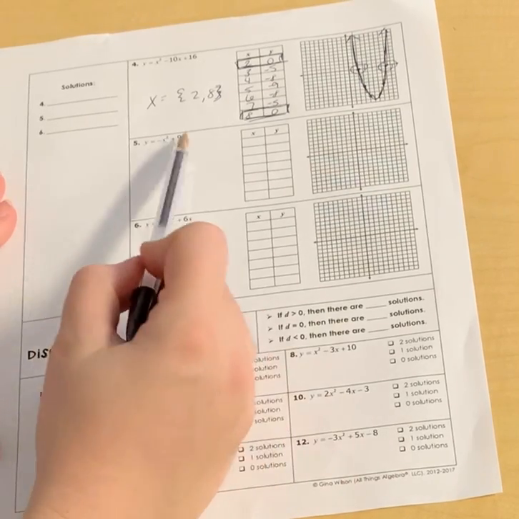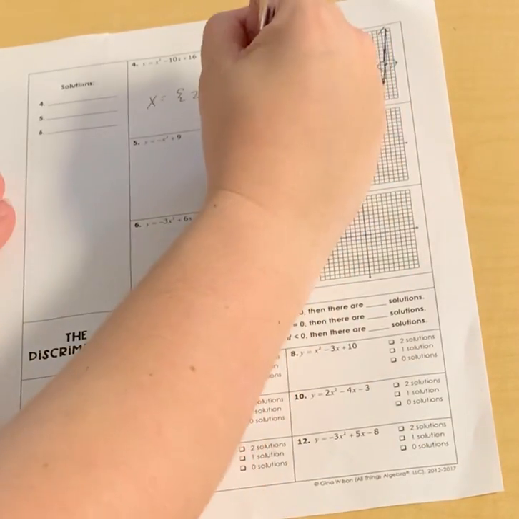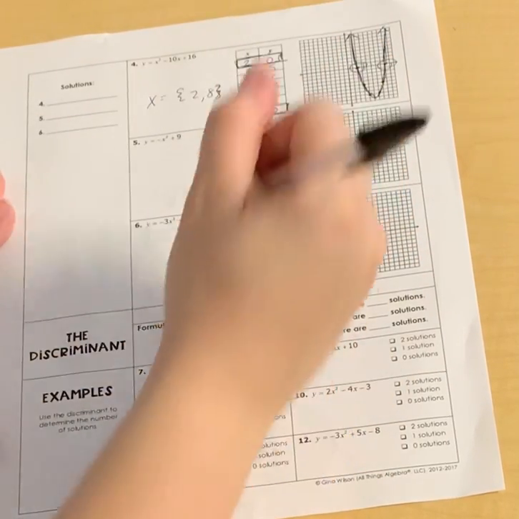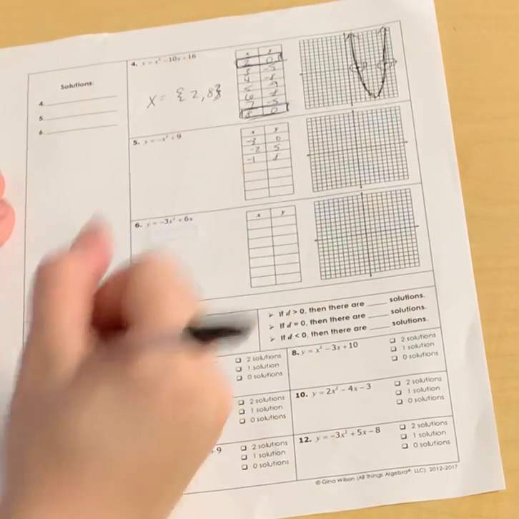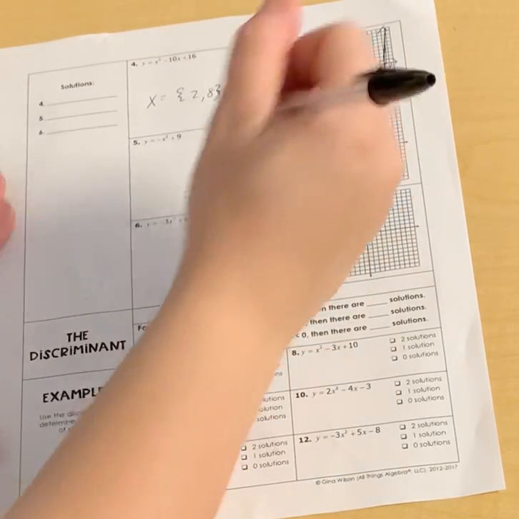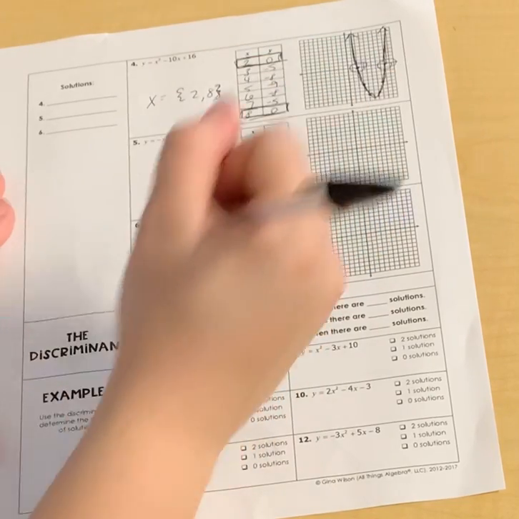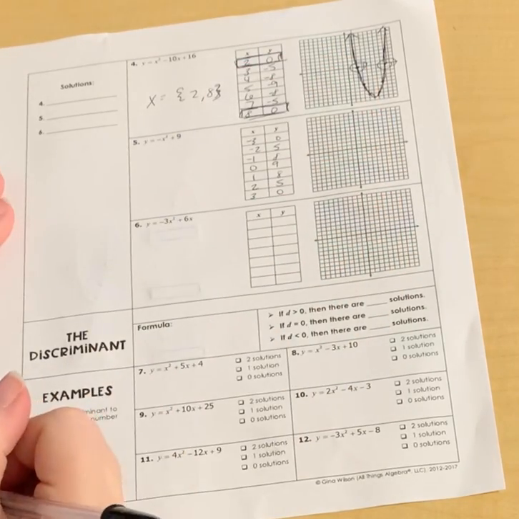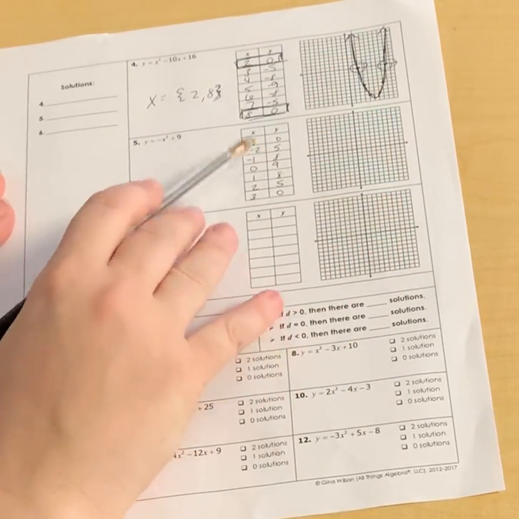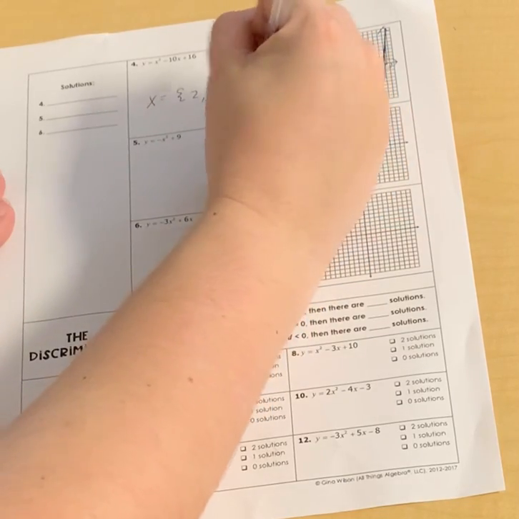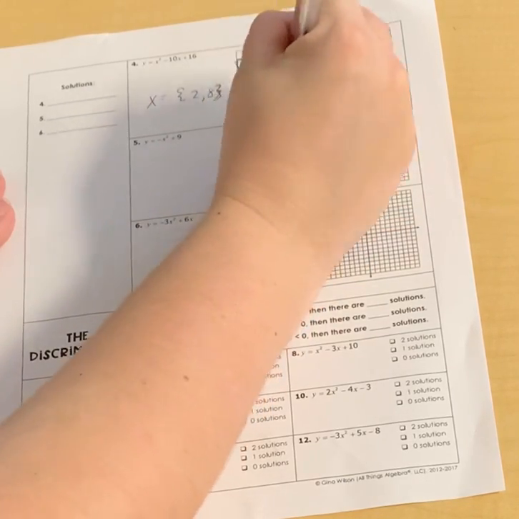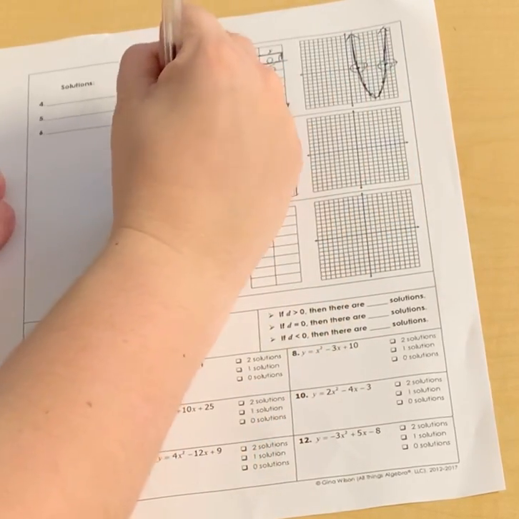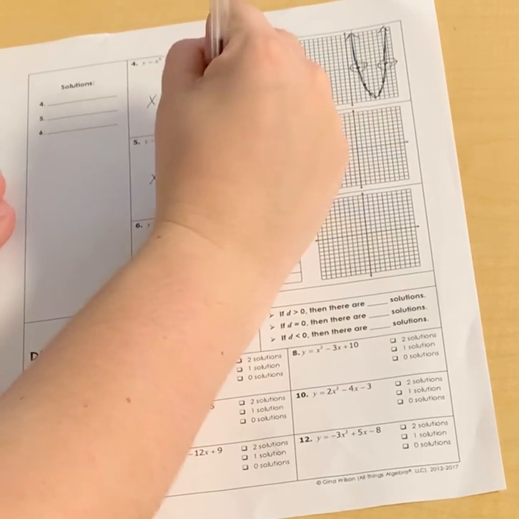Okay, on the next one, so type that in. Let's get our table. So we have negative 3, 0, negative 2, 5, negative 1, 8, 0, 9, 1, 8, 2, 5, and 3, 0. Okay, once again, we have 2 because when our y's are 0, what are our x values? We have negative 3, and we have a positive 3. So x equals, squiggle brackets, negative 3 and positive 3.